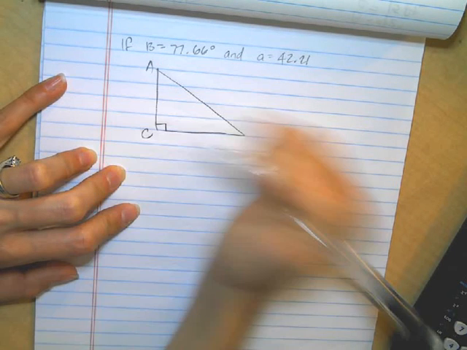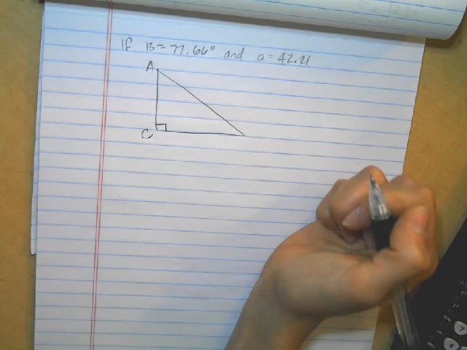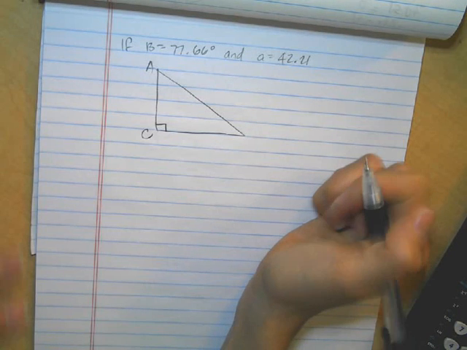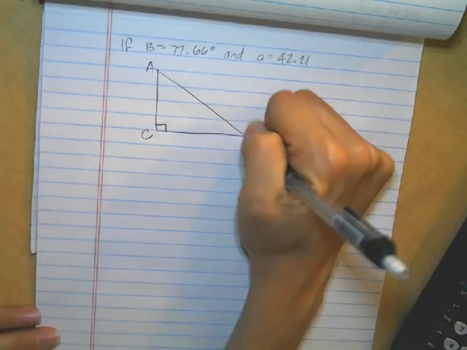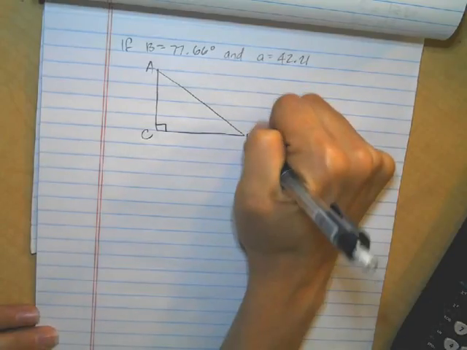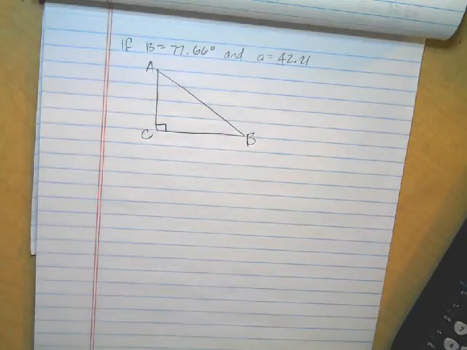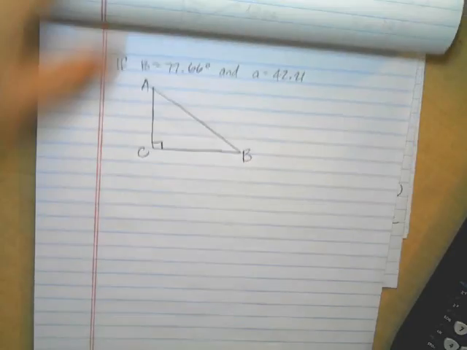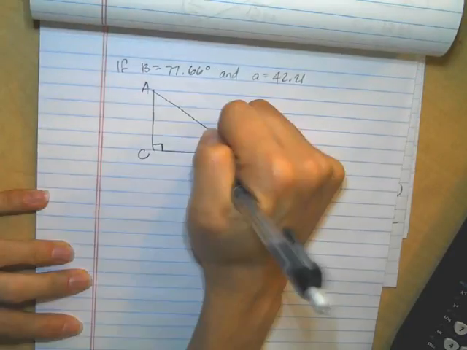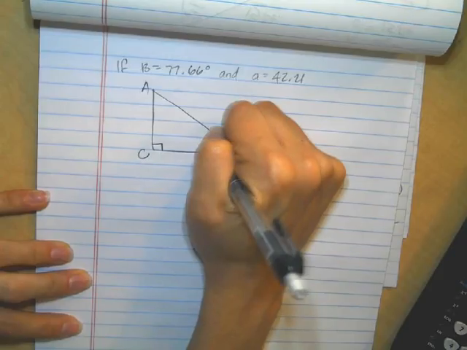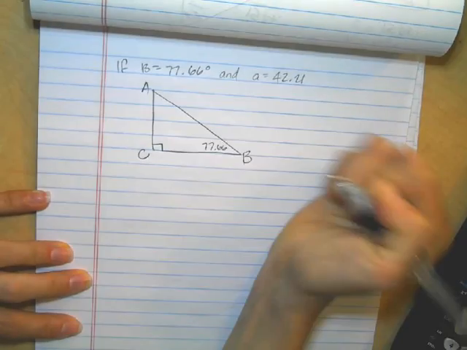So the easiest thing to find first is the angle, and like Justin pointed out, since this is always going to be 90 degrees, we can always take the other angle and subtract it from 90. So 90 minus 77.66 is going to give us 12.34.